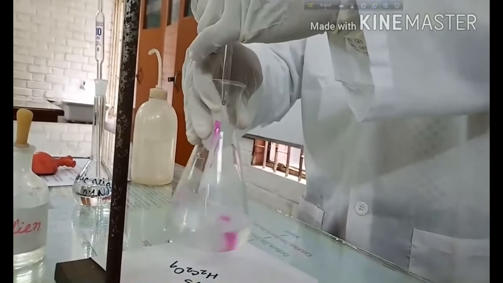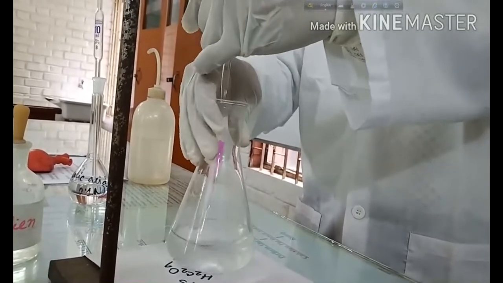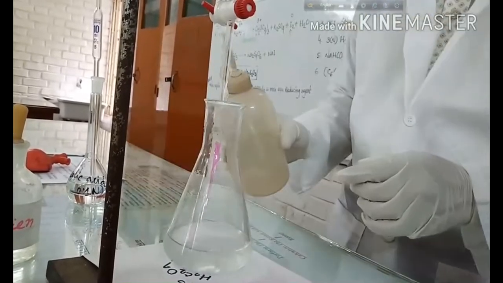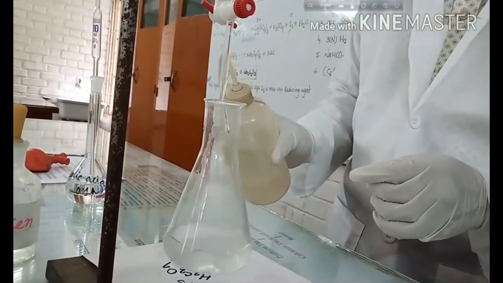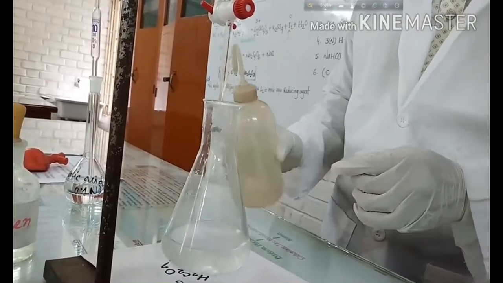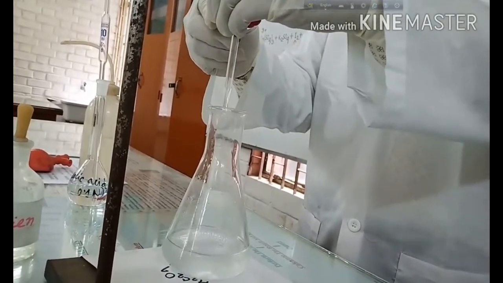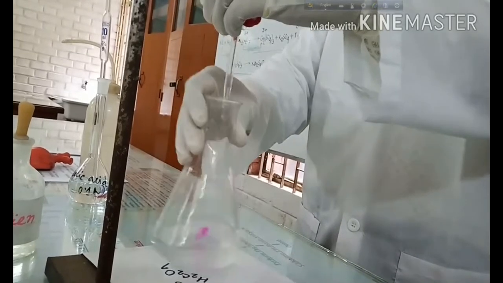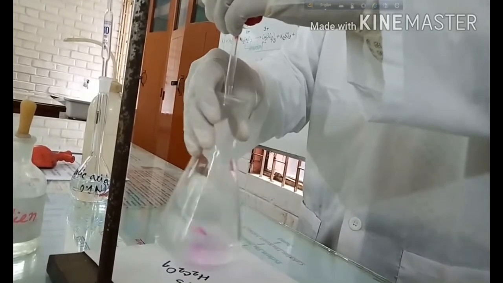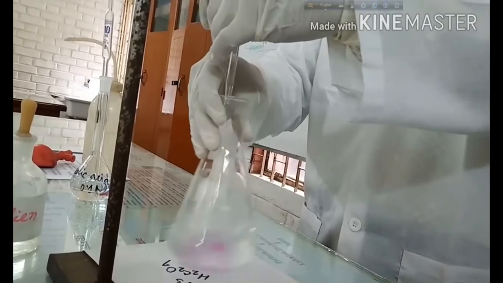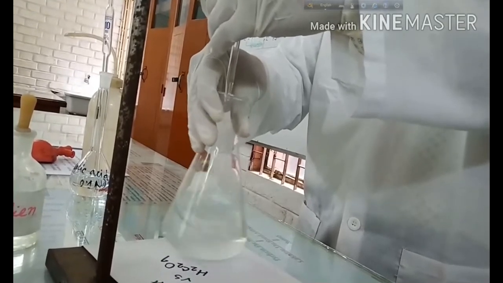And finally, whenever all the H plus ion from the conical flask is neutralized, then we will get the pink color solution, because at that time there is no H plus ion in the solution, only ionized phenolphthalein is present.